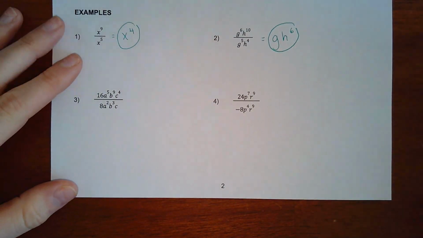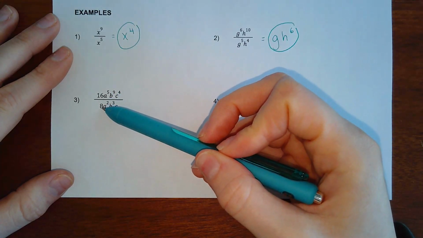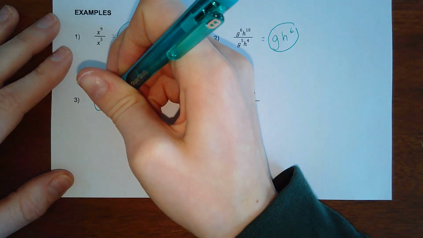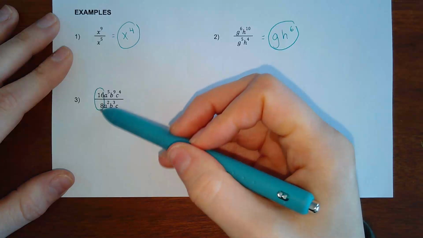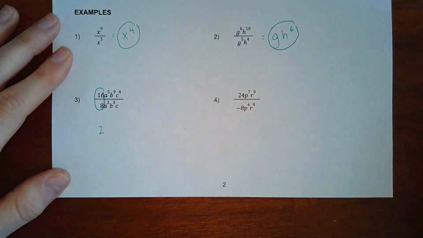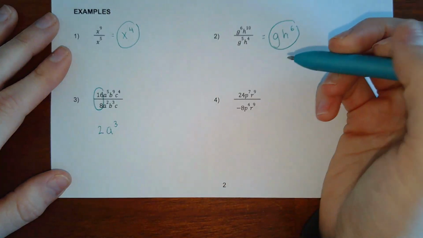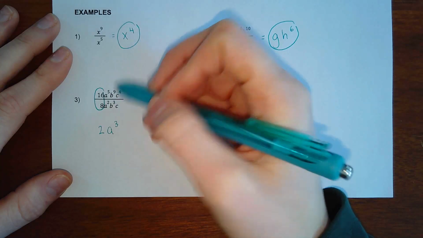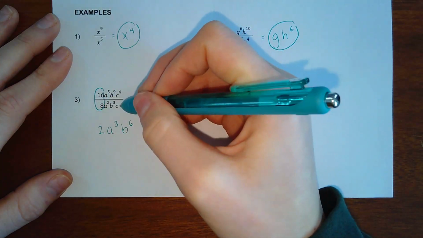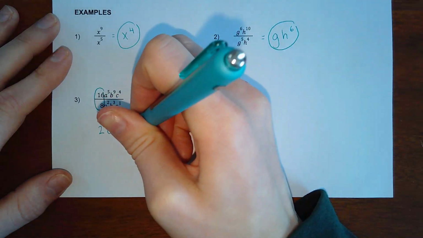Number 3, we want to be careful, again, with these numbers out in front. 16 is not an exponent, and 8 is not an exponent, meaning we can't use our shortcut. So not subtracting, we would just do the operation that we see. That would be division. So we're doing 16 divided by 8. 16 divided by 8 is 2. Combining like bases, our a's will subtract. 5 minus 2 is 3. B's, we can subtract. 9 minus 3 is 6. And C's, this C down here, again, if we don't have that written, we could think of that as a 1. So we could do 4 minus 1, which is 3.